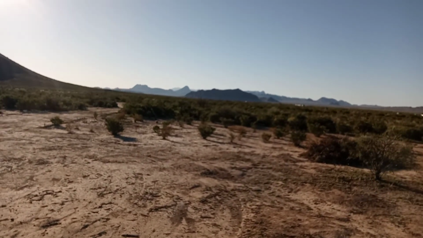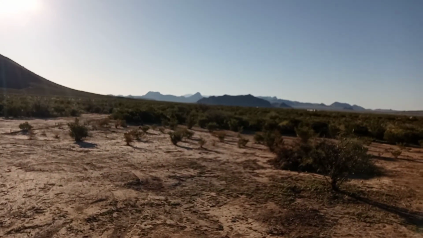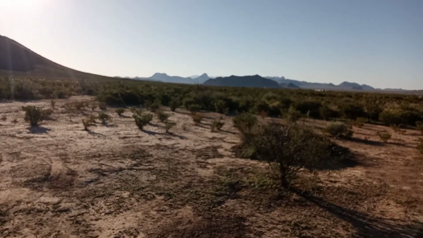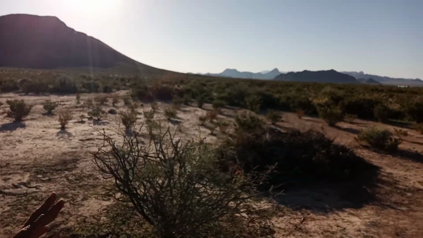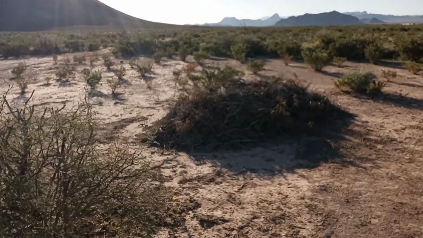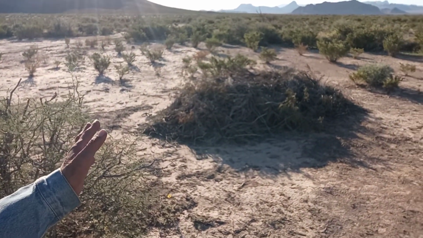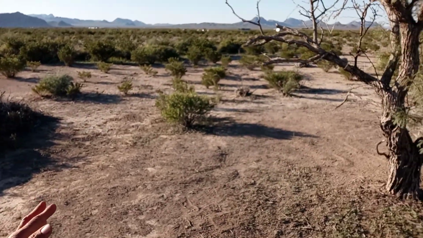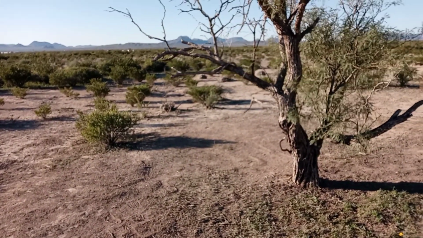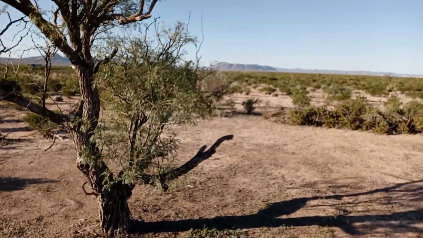I've gotten most of this here of the brush, the dead brush that I'm moving around. So I got a lot of that out of the way. I cleared this tree. I cleared the whole area. I started putting the berm.